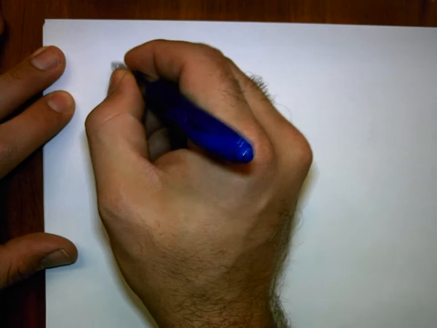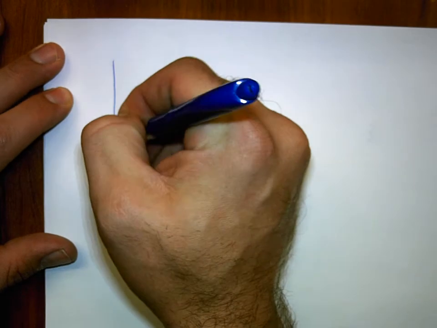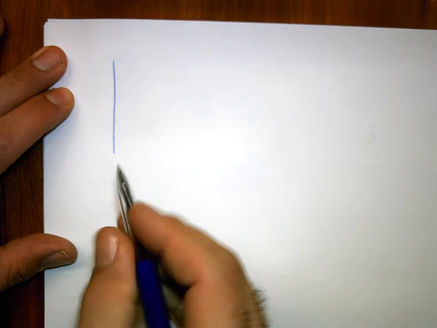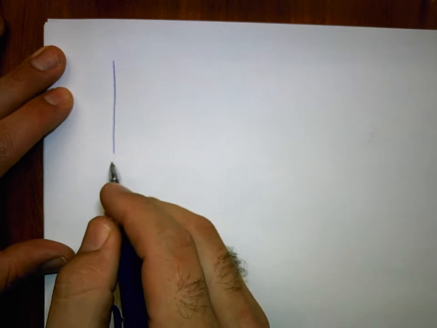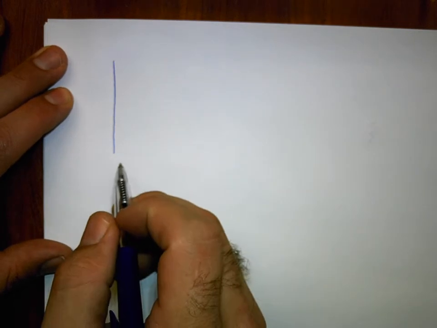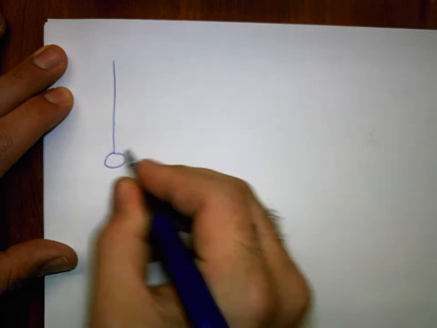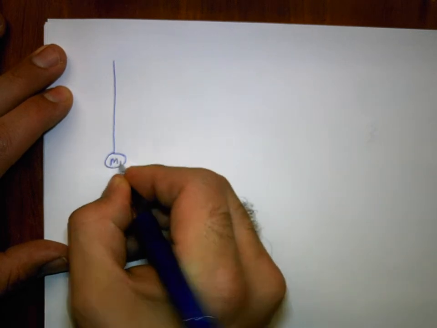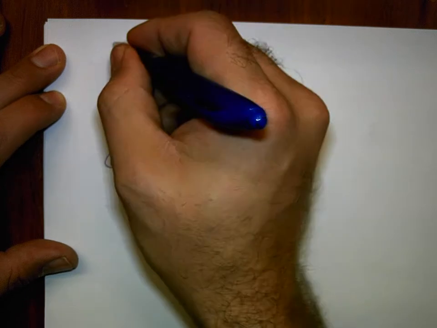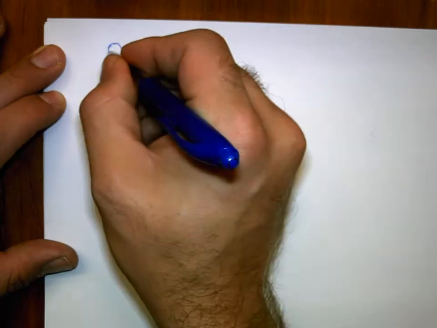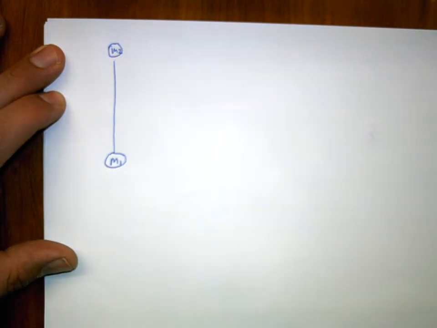So let's look at a simple object rotating. Now I'm going to draw, let's say we've got something looking like this. So this is a rod, a rigid rod, but it has negligible mass. To its end I tie a mass, let's call that M1. To its other end I fix a mass which I'm going to call M2.